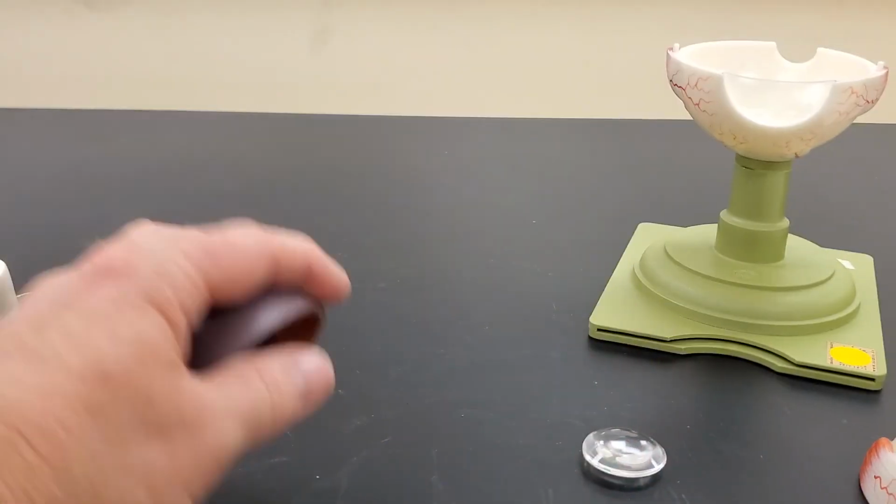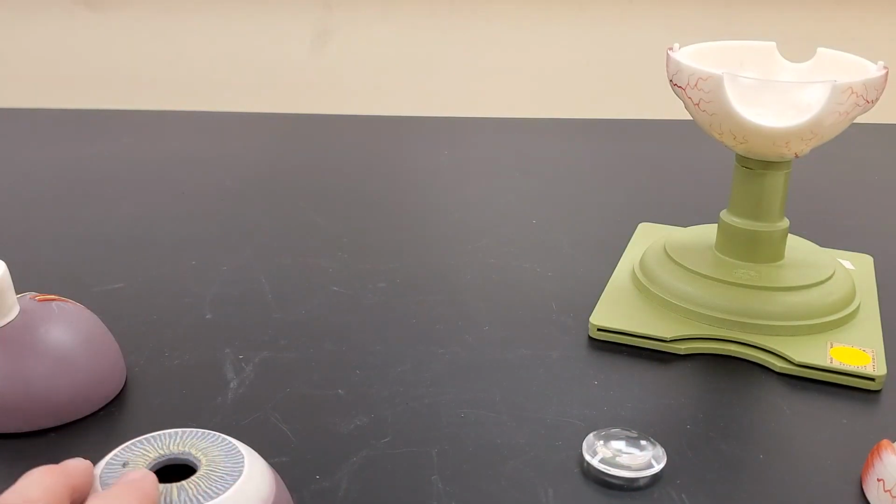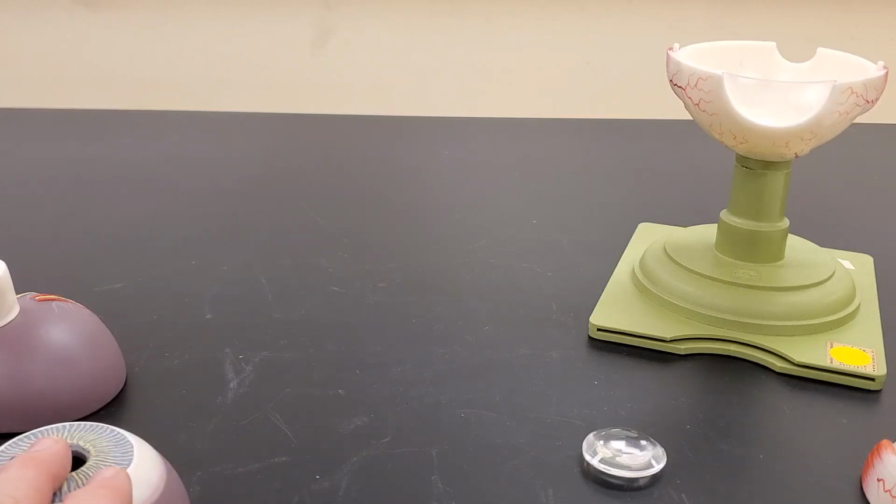So now, I hope that covers everything for these two models. We're going to do another model of the eye where we look at some stuff from a mid-sagittal view.